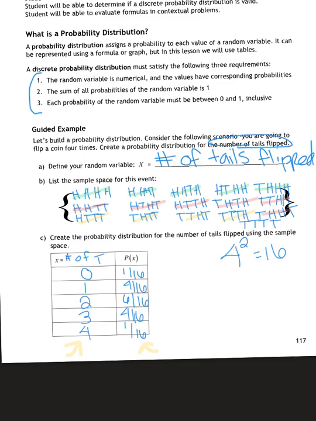Now, if I add up all of these probabilities, should I get 1? Yes, you should. 1 plus 4 plus 6 plus 4 plus 1 gives you 16, and that's 16 over 16, which is 1. So the sum of all the probabilities is 1. That's true. And each probability of the random variable must be between 0 and 1. So each of these is a fraction, which means they are more than 0 but less than 1, so that is also true. So this is a probability distribution, and you're able to set up the table.